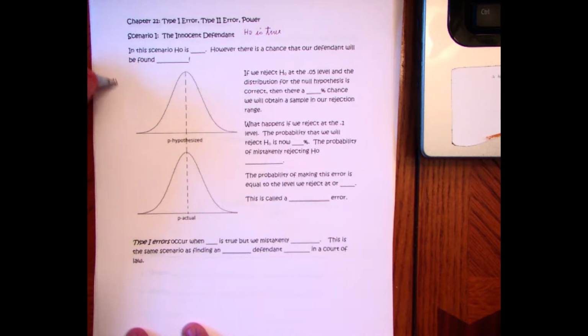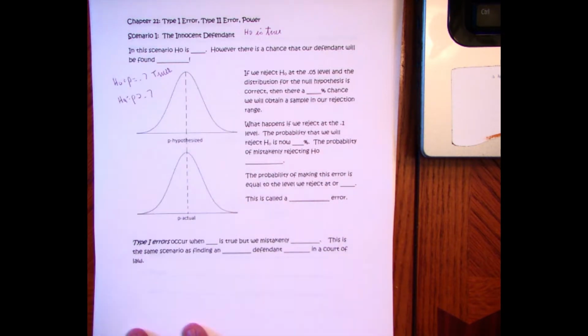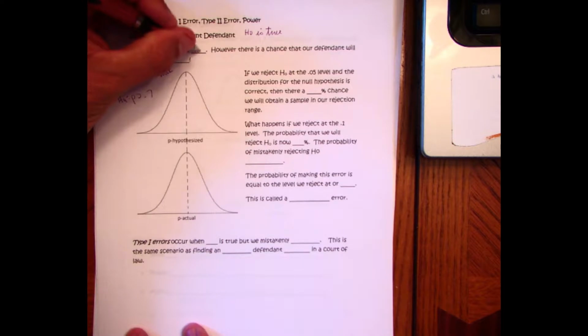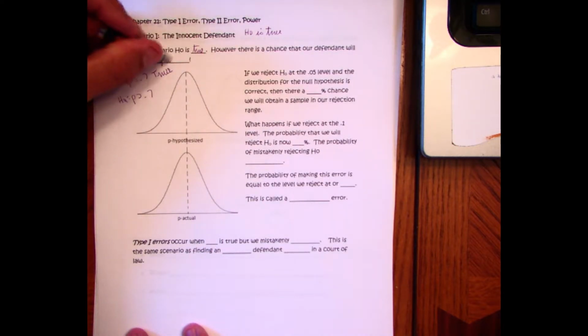So if we have the null hypothesis that p equals 0.7 and the alternative hypothesis that p is greater than 0.7, then this is true. So in this scenario, H of O is true. However, there is a chance that our defendant will be found guilty.